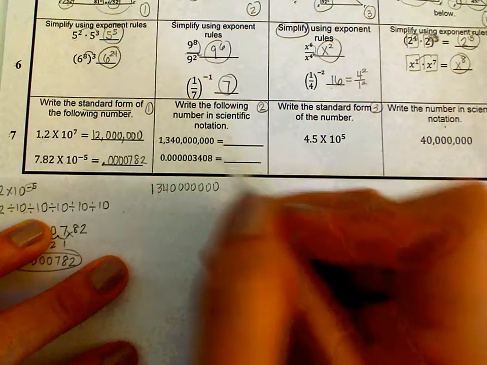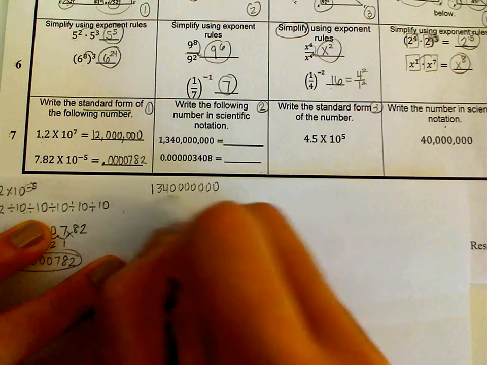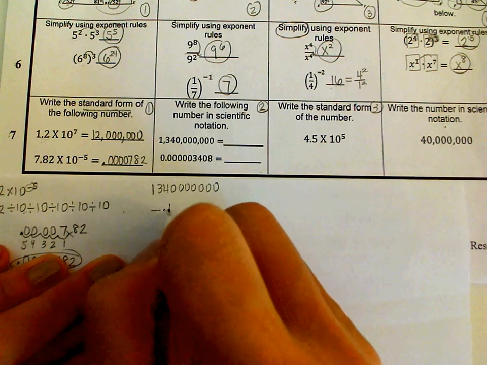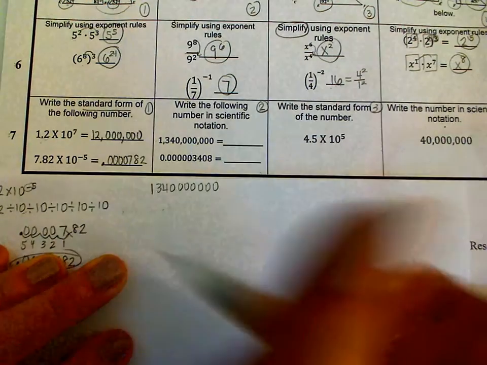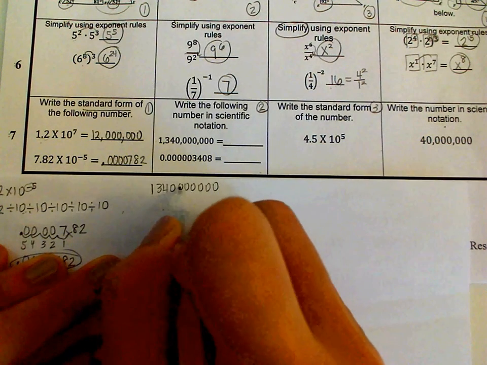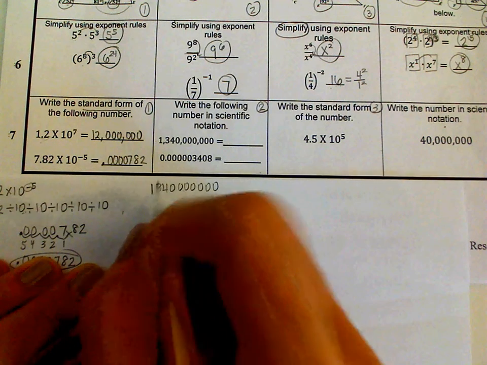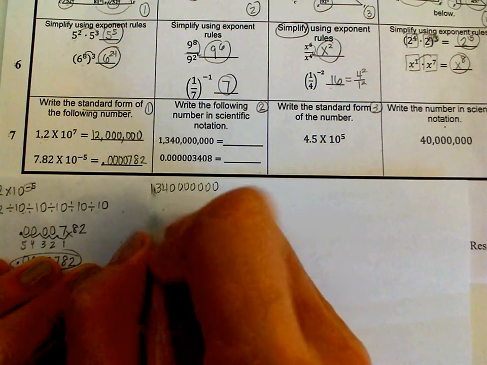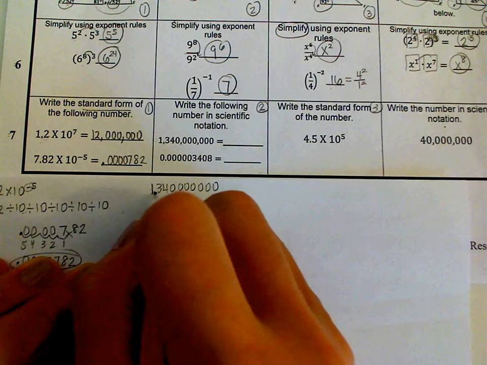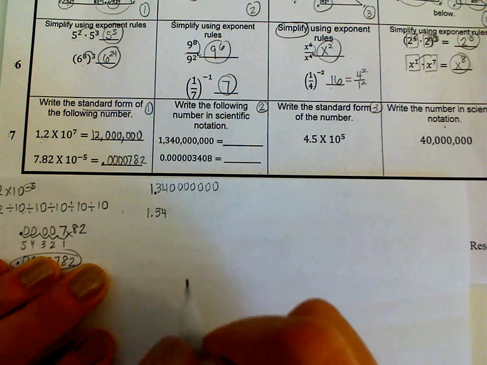If I want to write it in scientific notation, I need to put my decimal where it's supposed to be, so that you have number dot number, where the first digit is not a 0. If I put the dot here, I have 5 digits before the decimal. That's not what we want. We just want 1 digit before the decimal. So this is where I want the decimal to be. I'm going to write 1.34, and if it's followed by zeros, I don't need to write the rest.